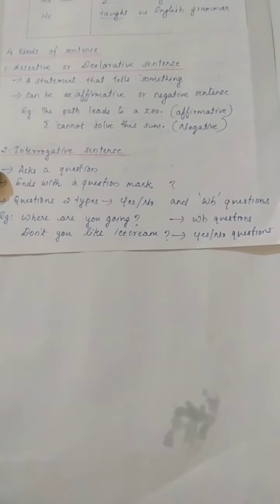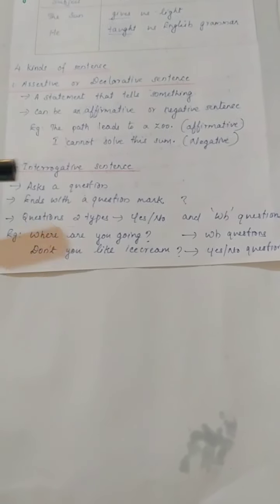An interrogative sentence is a question. It asks a question and it ends with a question mark. So an interrogative sentence is a question. It is asking a question and it ends with a question mark. After a question we have to write the question mark.